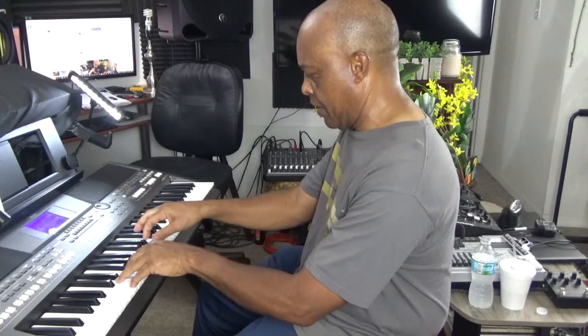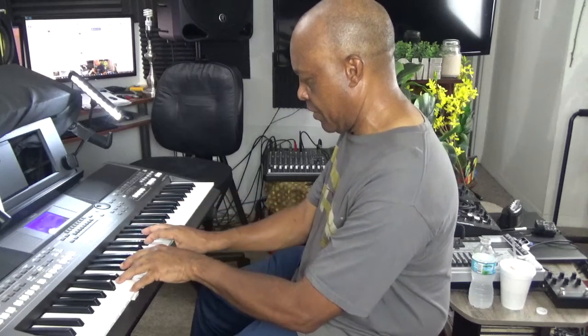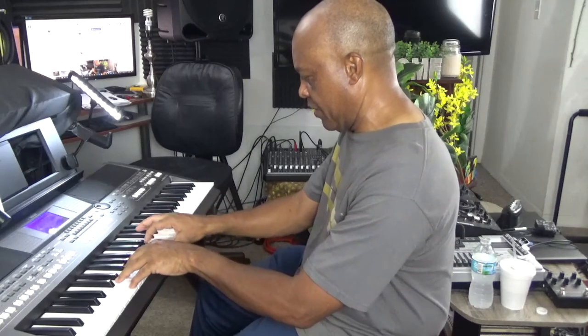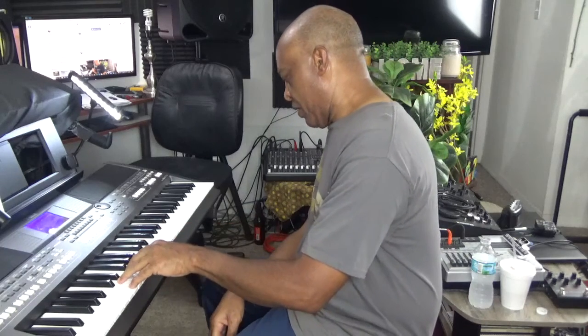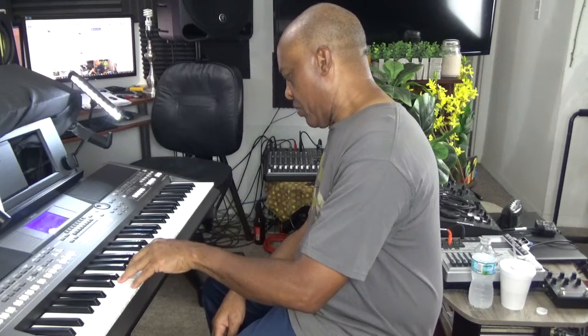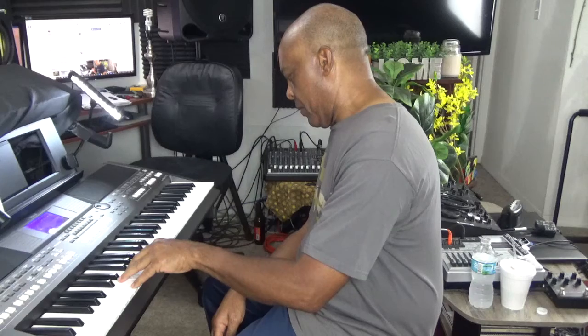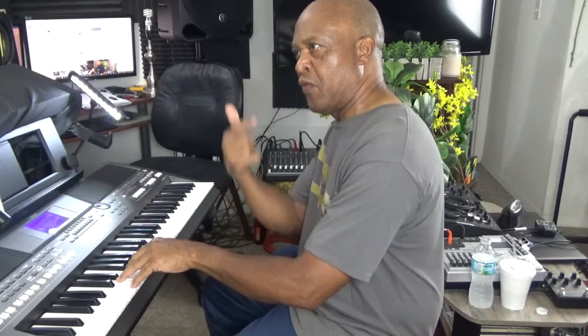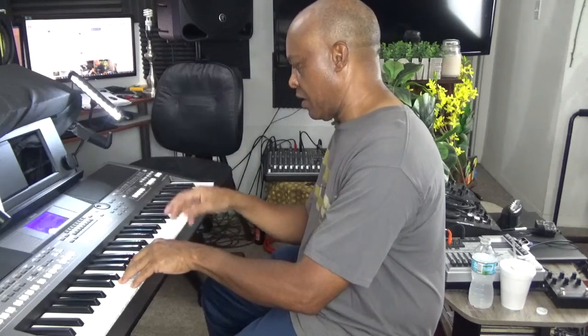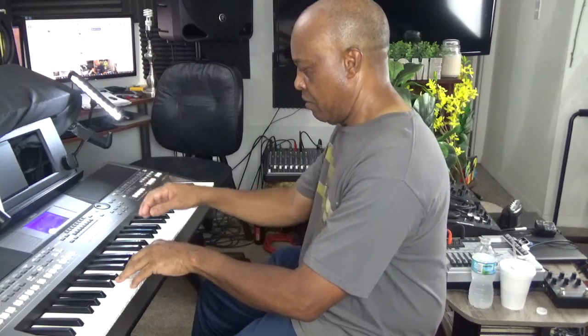Okay, I got 9. I got the major 7. I got 9, sharp 11. And the next one is going to be the note that is located a whole step above the fifth, G. That's A, so that will be 13 now.